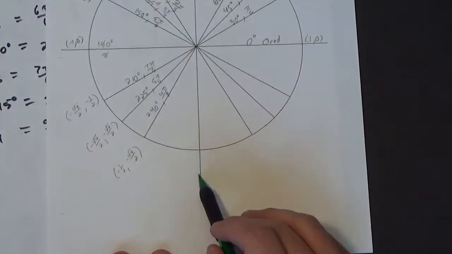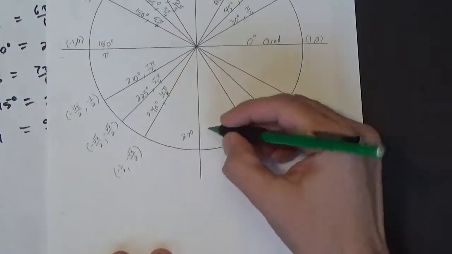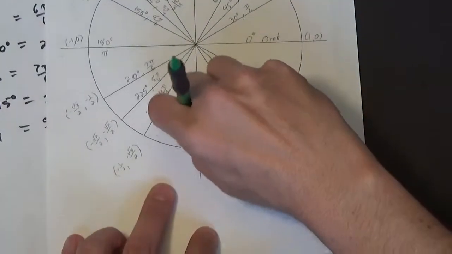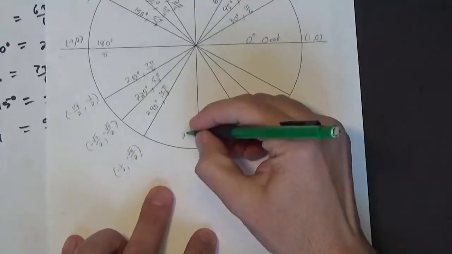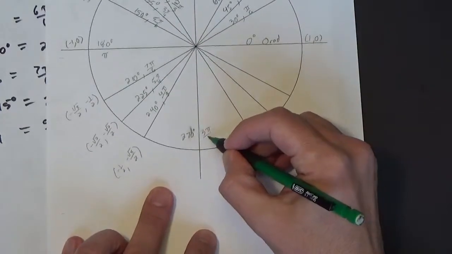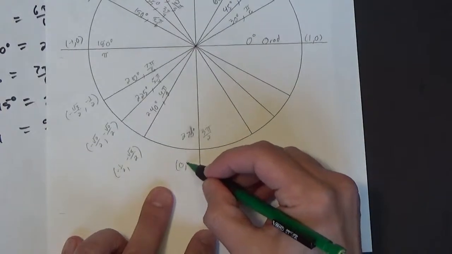Okay, so now this one here, we know is 270 degrees. 270 degrees. And this is 3 pi over 2. And the coordinate here is going to be 0, -1.